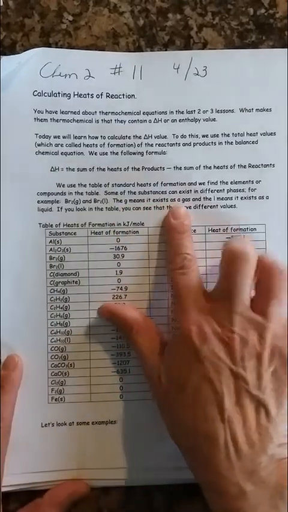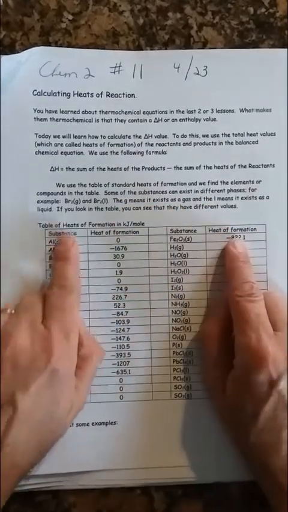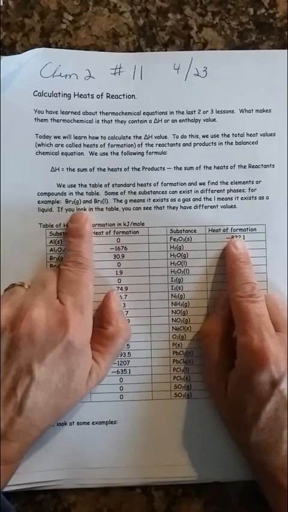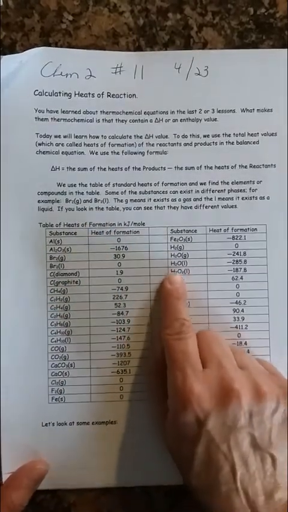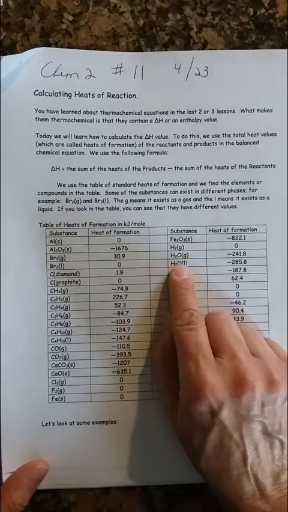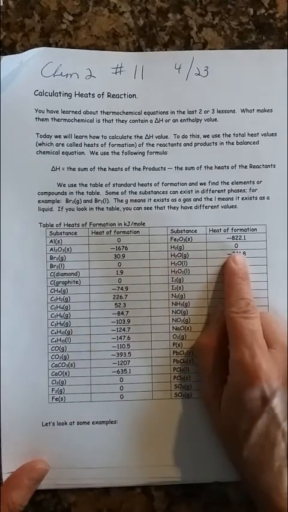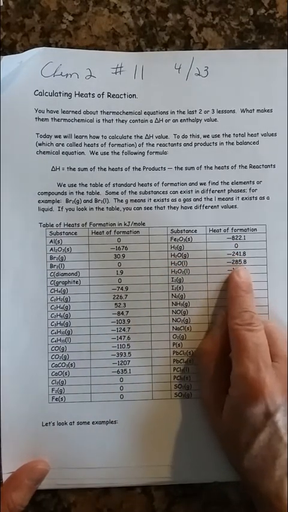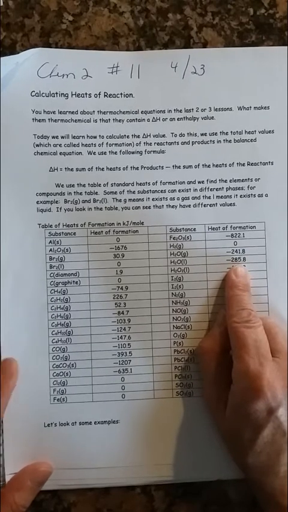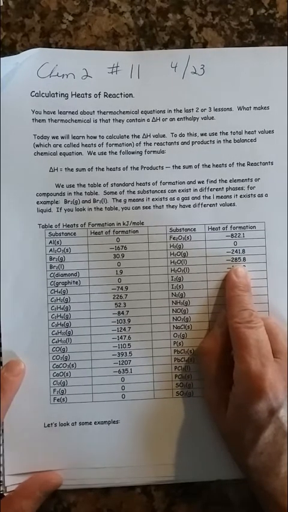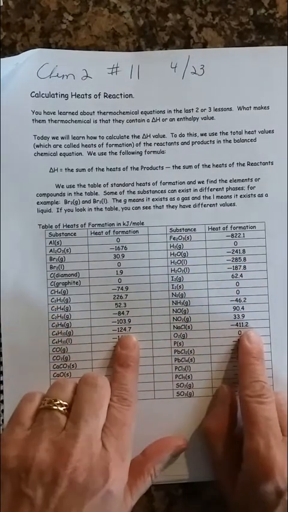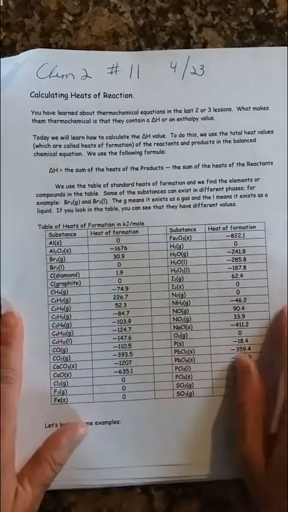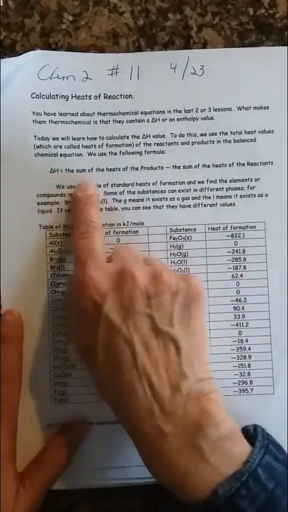Some of the substances can exist in different phases. Bromine can be gas or liquid, and then it just shows you. H2O is another one. Here's H2O liquid. Here's H2O gas, and they also have different values. So what we'll do, we will be given a balanced chemical equation, and we'll find the substances in this table, and then we'll look to see what their values are, and we'll incorporate that into our formula here.